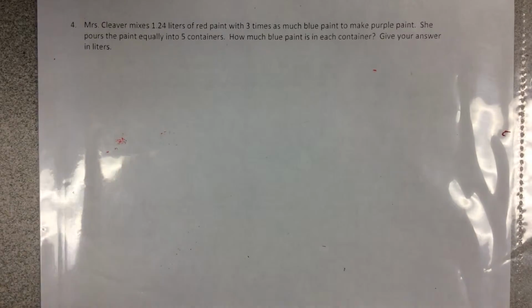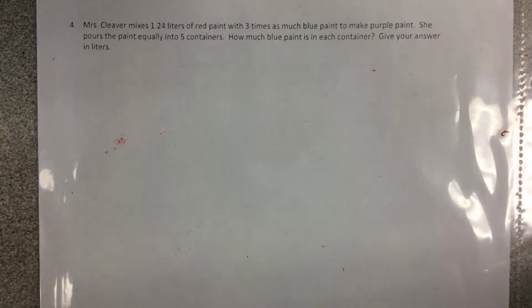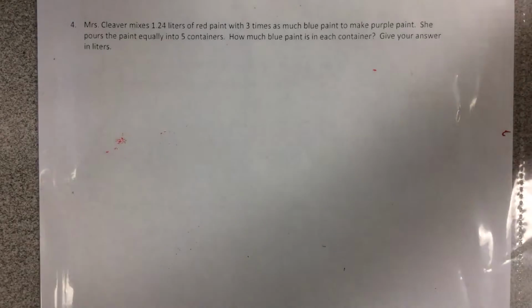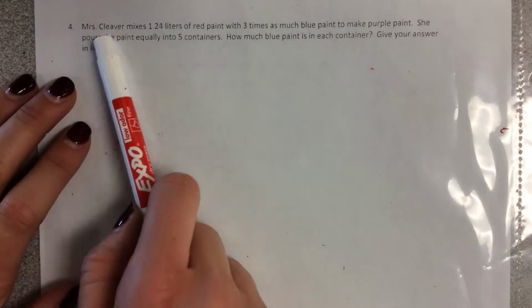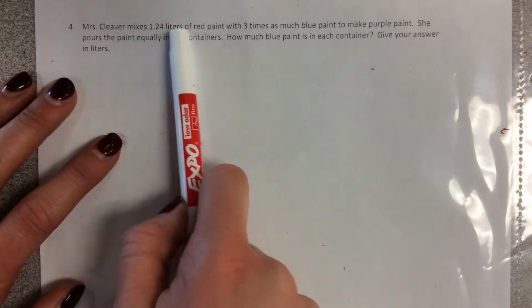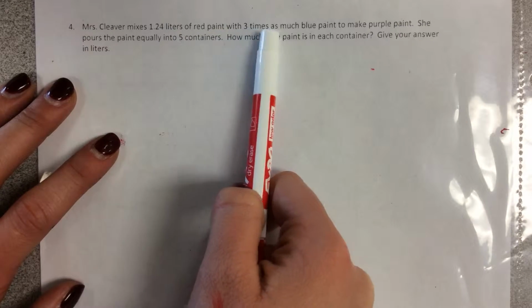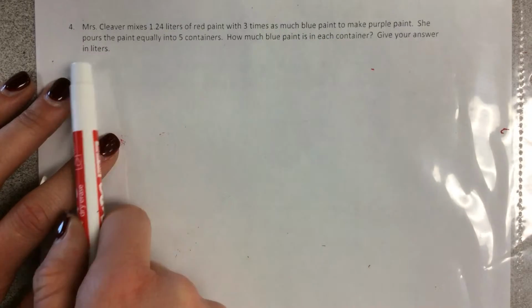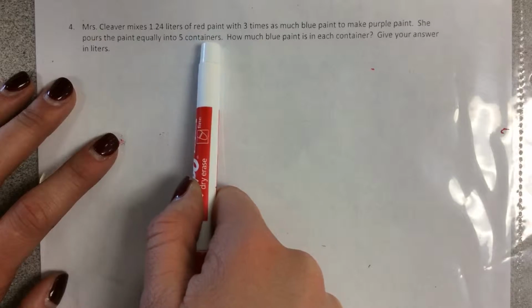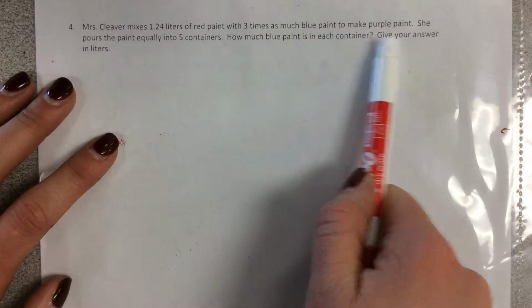This is number 4 on homework for lesson 16. I'm going to just start reading. It says, Mrs. Cleaver mixes 1.2400 liters of red paint with 3 times as much blue paint to make purple paint. She pours the paint equally into 5 containers. How much blue paint is in each container? Give your answer in liters.